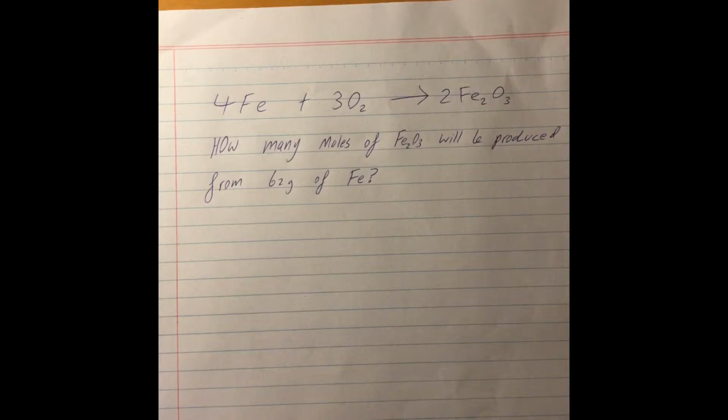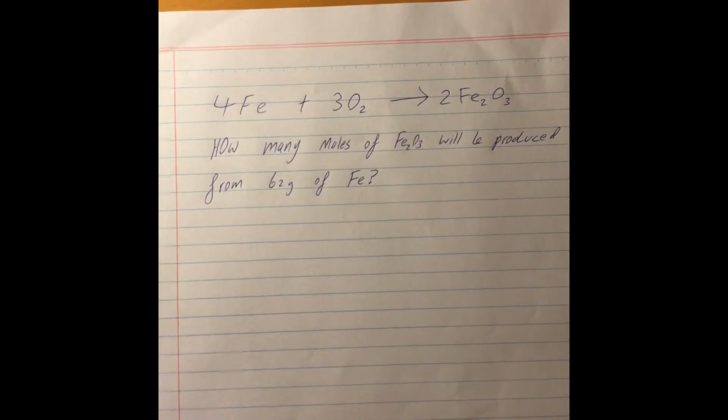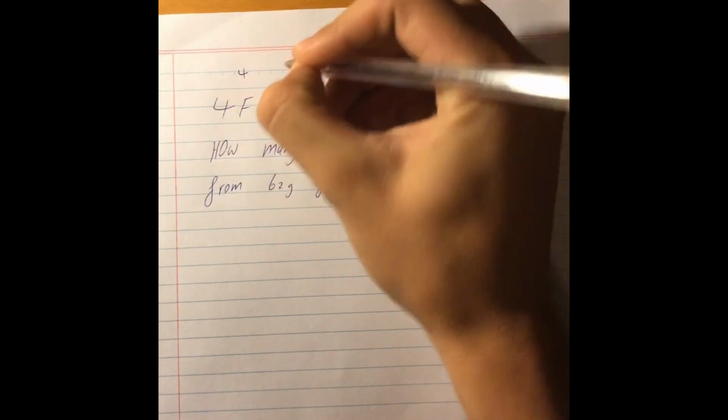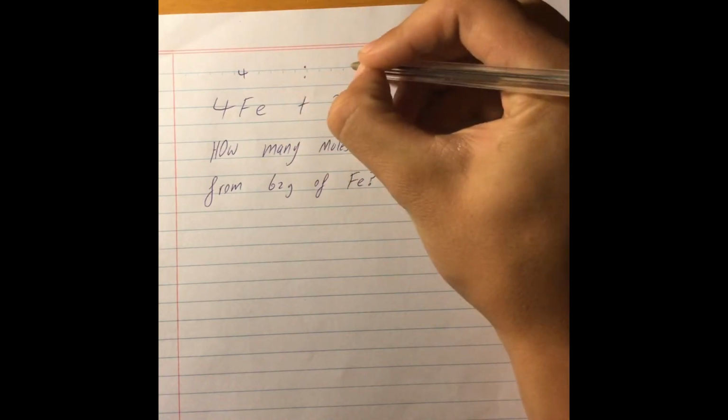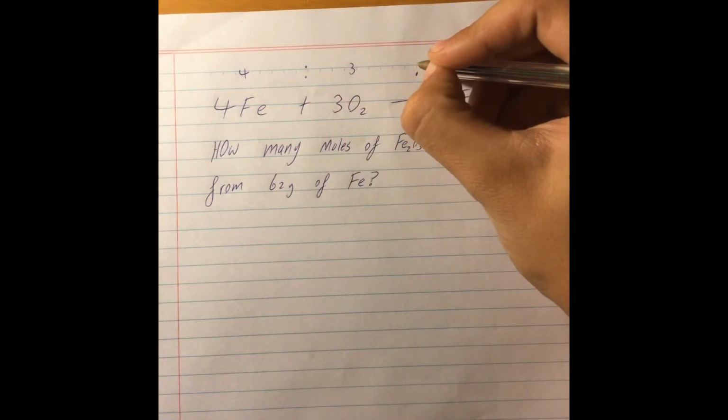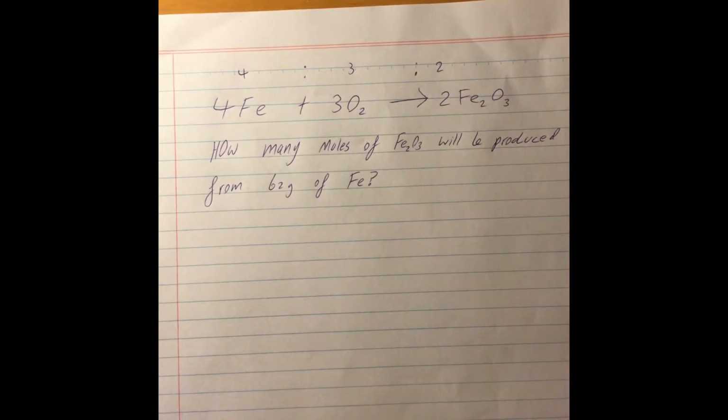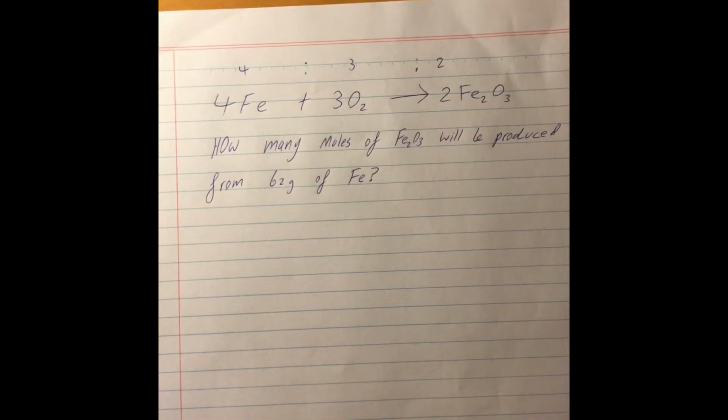So what I'm going to write first of all is the molar ratios. What I've written here is very important. For every 4 moles of iron, we're going to need 3 moles of molecular oxygen to produce 2 moles of iron oxide.